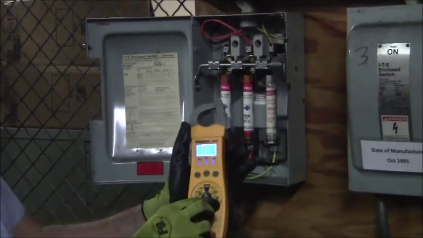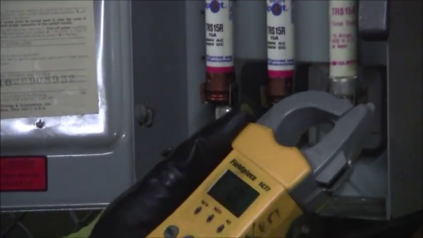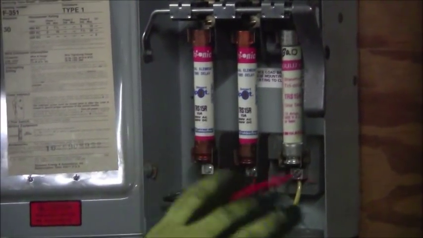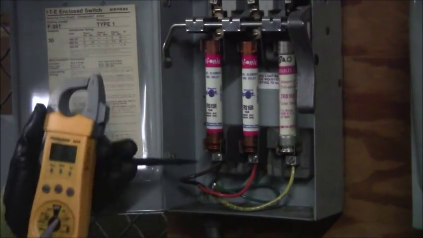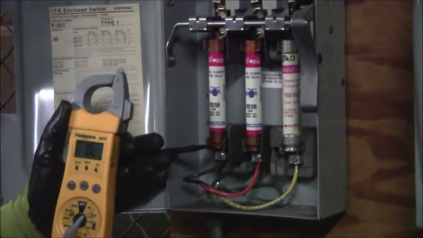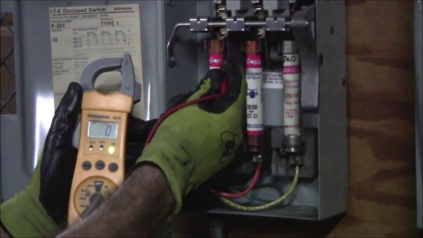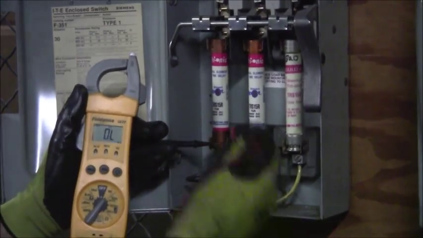Now, what you do is you take your meter and you go to continuity. That means when you touch the 2 leads together, it makes a buzzing sound. You can only do this when no voltage is present. I just tested for voltage. No voltage is present on the fuses. So you just touch one end of the fuse, touch the other end of the fuse. That is what you should be hearing. You should have continuity of the fuse.